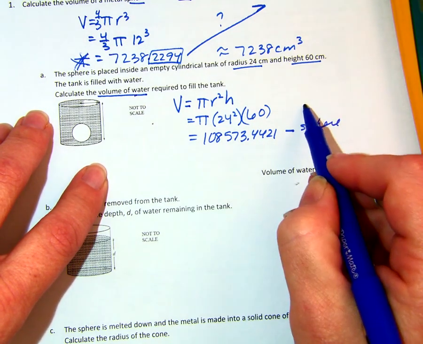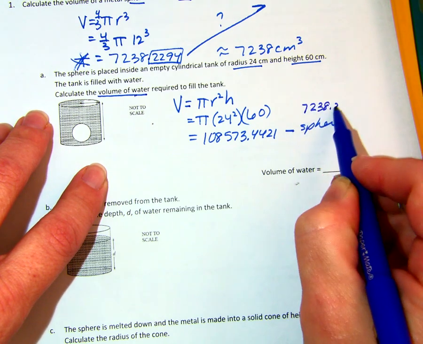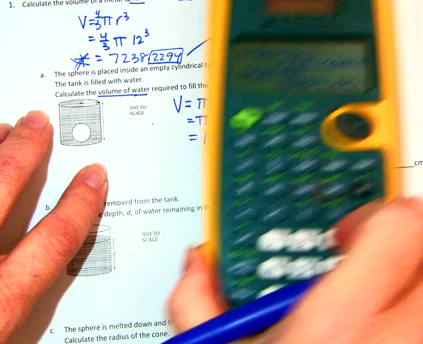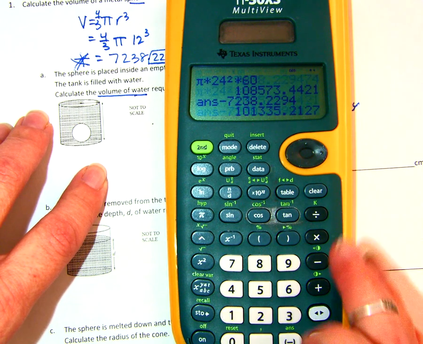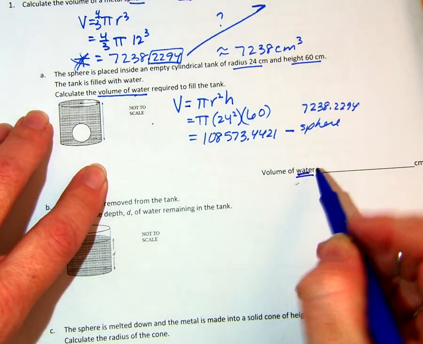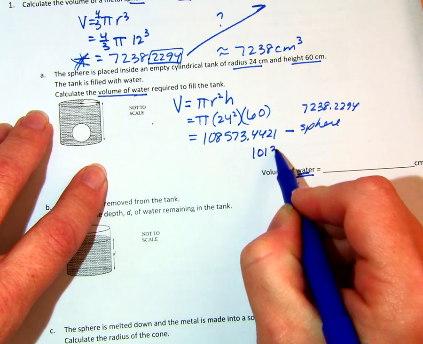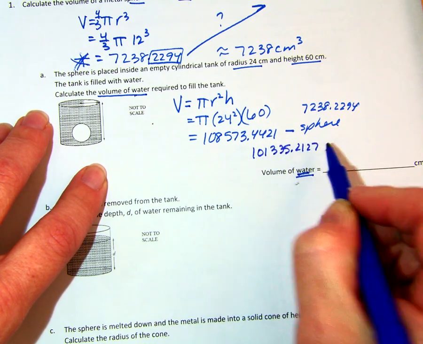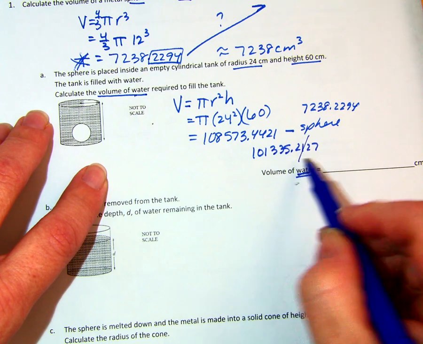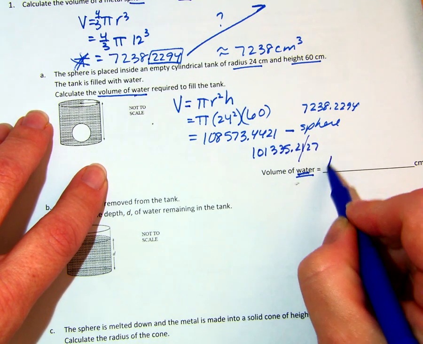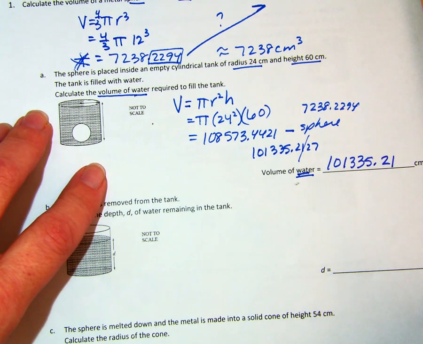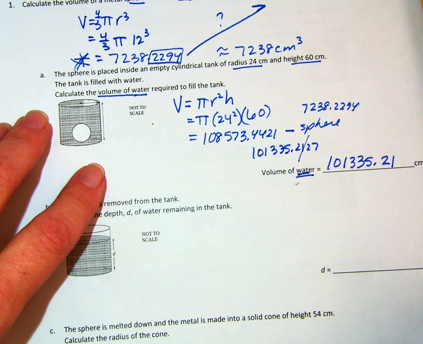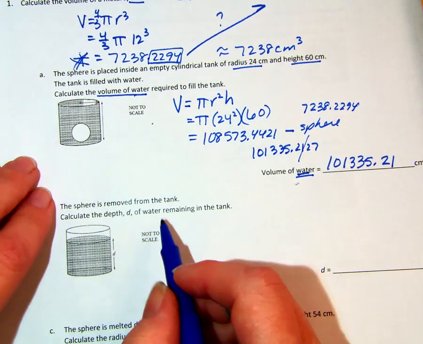But that's the whole thing, and I just want the water. So I need to subtract the sphere, which is 7238.2294. That number is still in my calculator, so I'm just going to hit subtract 7238.2294. And we get the volume of just the water is 101,335.2127. And when I round that to 2 decimal places, the 2 makes the 1 stay the same. So that's 101,335.21 centimeters squared.